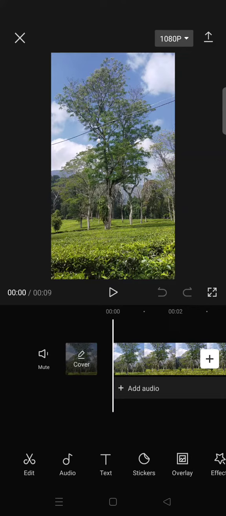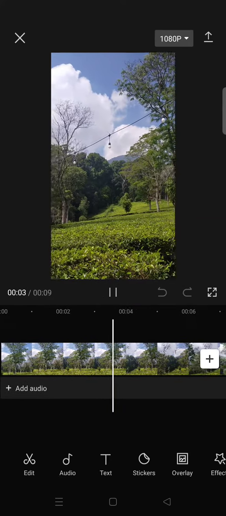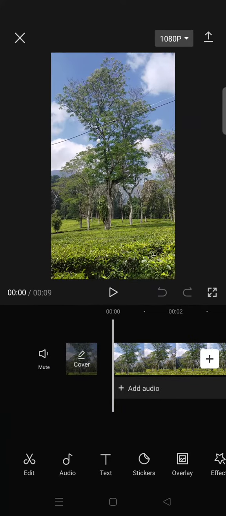On today's video, I'm gonna show you how you can eliminate noise in a video by using CapCut. So I already added a video to my CapCut. This video actually has some noise on it and I want to reduce it.